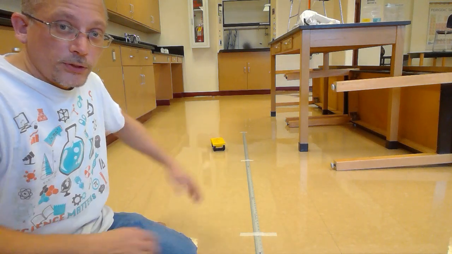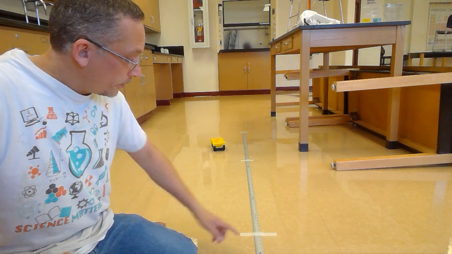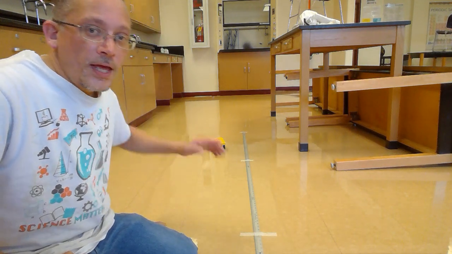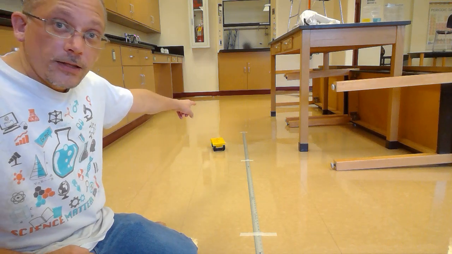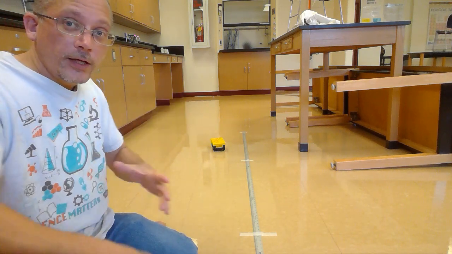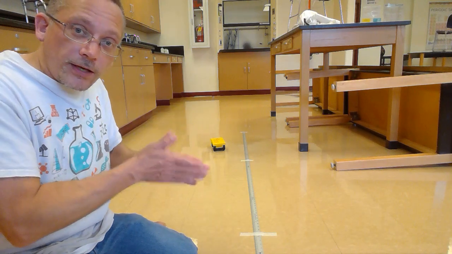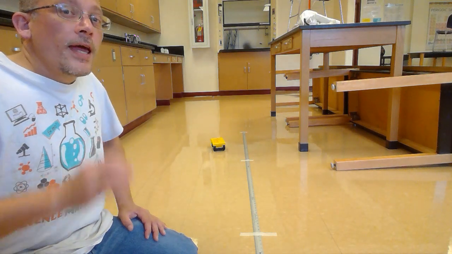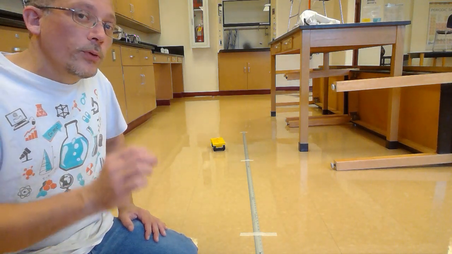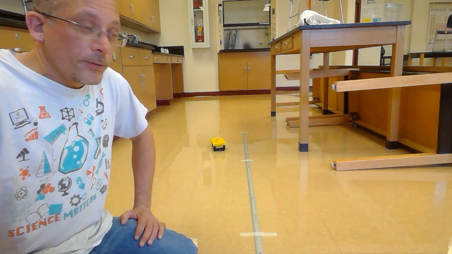Okay, I've set up on the floor here. I've got 3 meter sticks end to end, and I put a little bit of tape so that they don't move. And what I'm going to do is take my car and start at the end of that first meter stick, and let it go, and let it run until it gets to the middle of that first meter stick at 50 centimeters. At that point it will have gone half a meter, 0.50 meters.